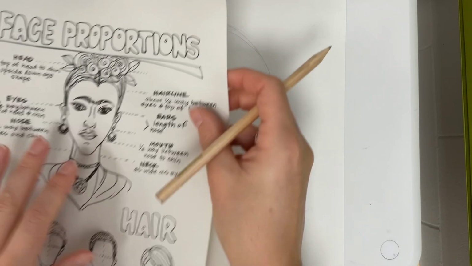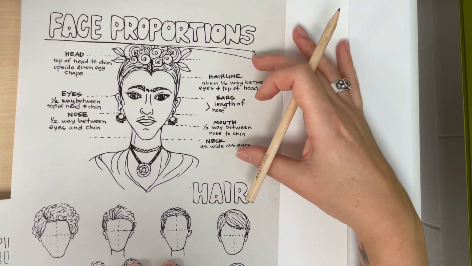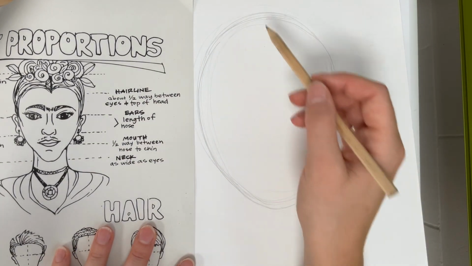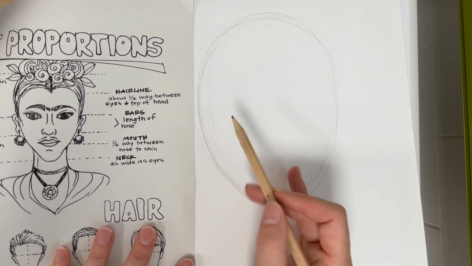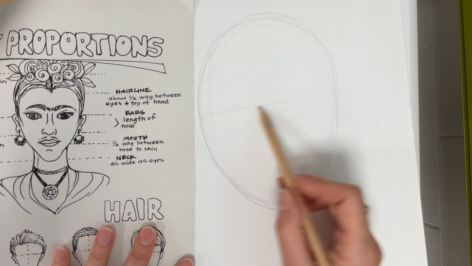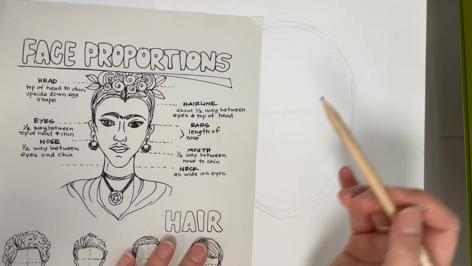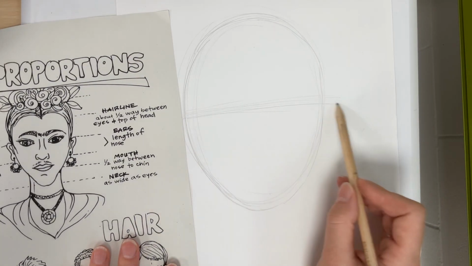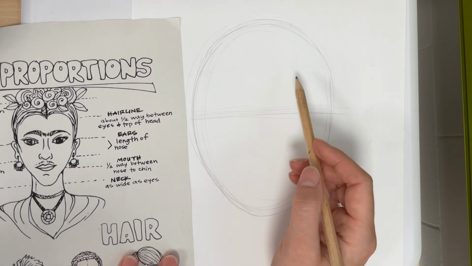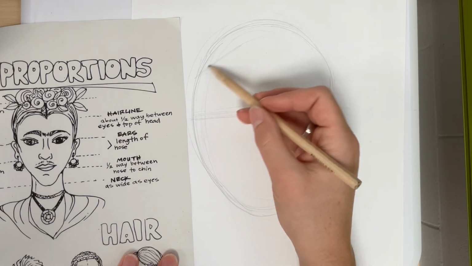On this handout, there's some super handy information right here. What you'll want to do is place the eyes halfway between the top of the head and the chin. I know that seems low. The hairline is about halfway between the eyes and the top of the head, so the hairline will be about here. But look at your own face, because I have quite a large forehead and my hairline is actually more up here.